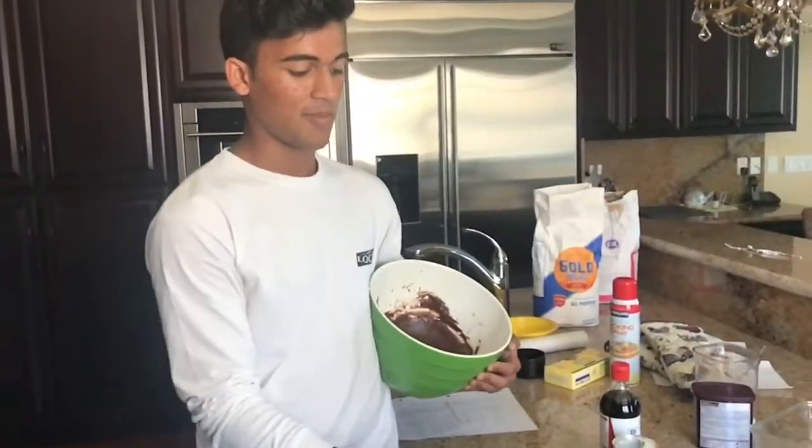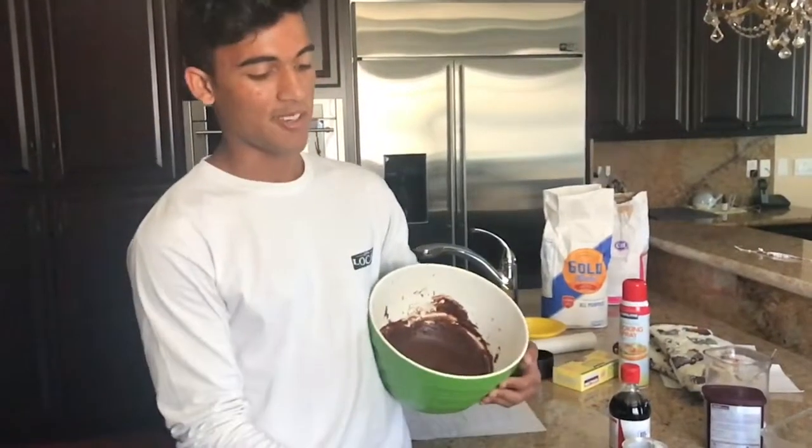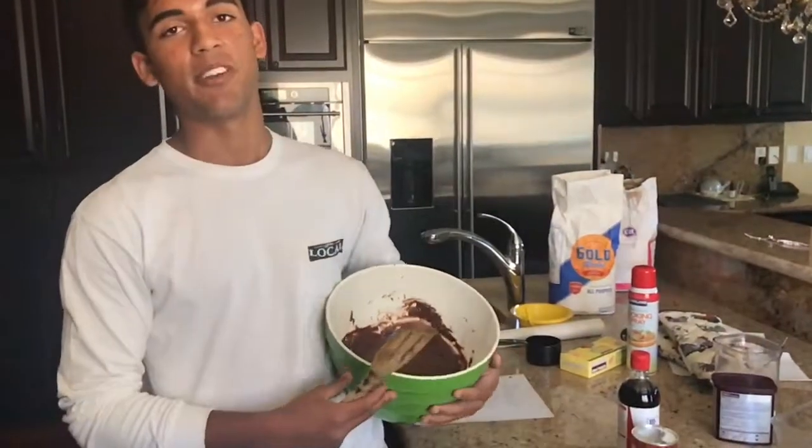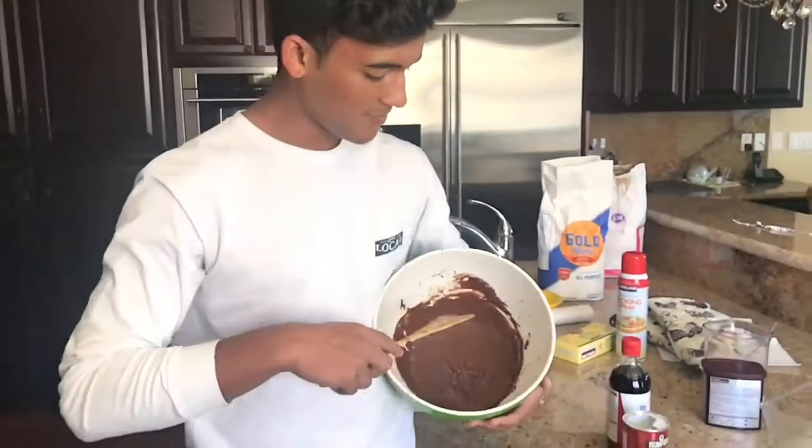In case you guys forgot, this buttered and floured pan will actually be coming in handy as we're going to be pouring the brownie mix into it and letting it sit.